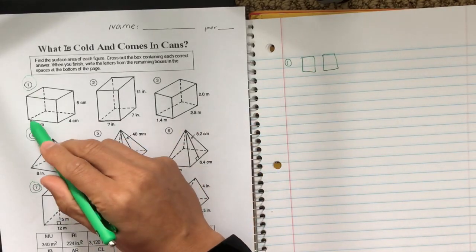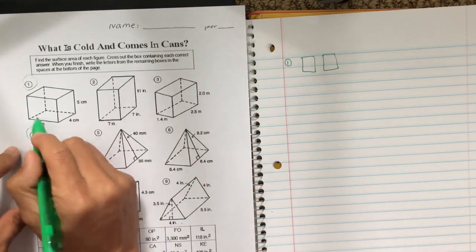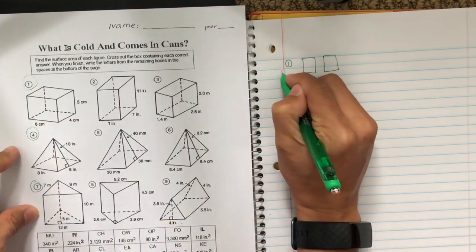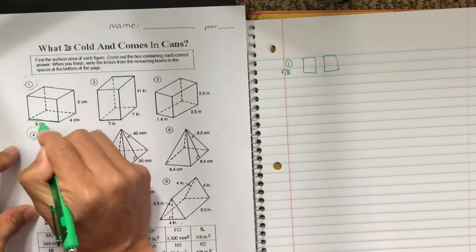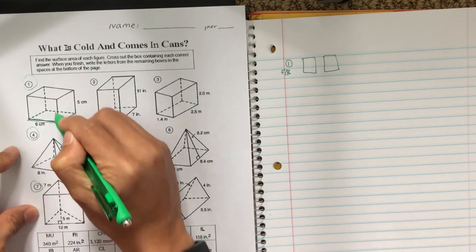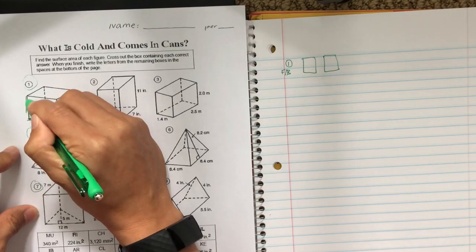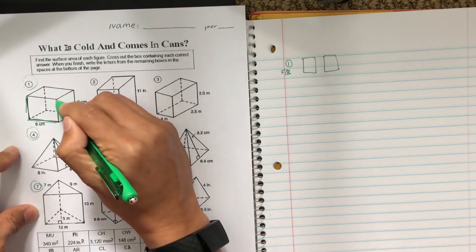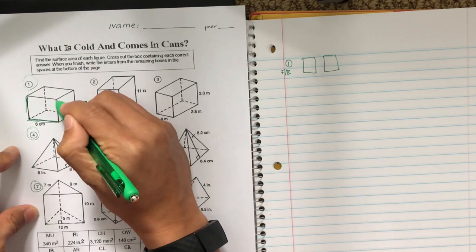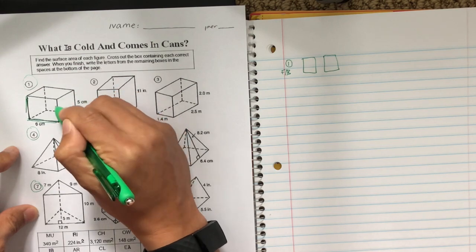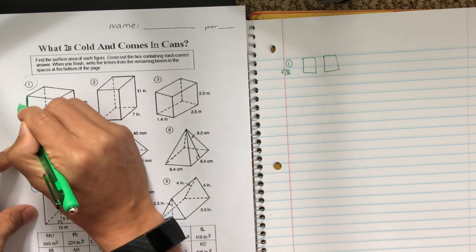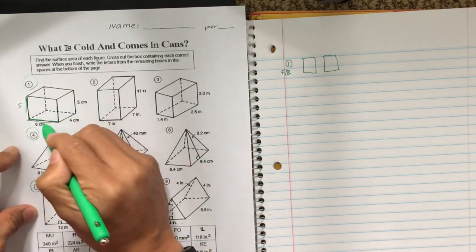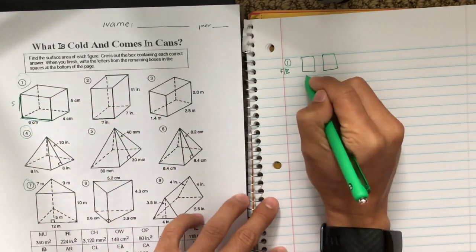So let's do the front and the back. The front and the back have a base of 6, and the height isn't labeled over here, but this height should be the same because it's a rectangle. So if this is 5, this is also 5. It's got a base of 6 and a height of 5.